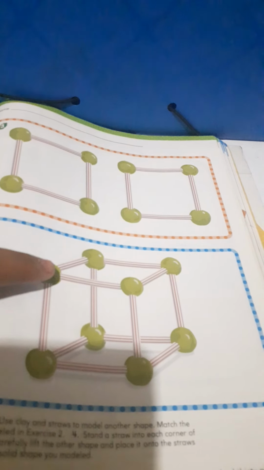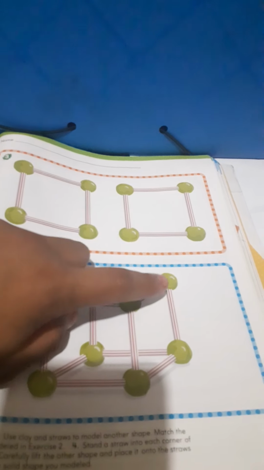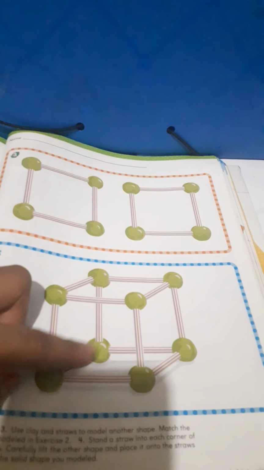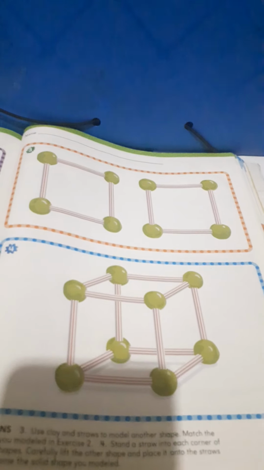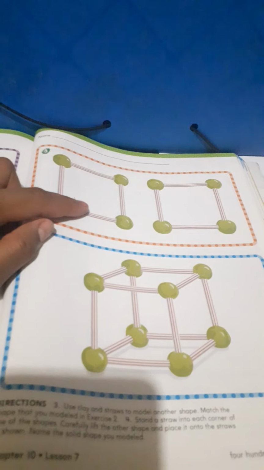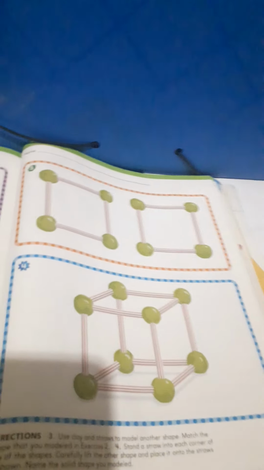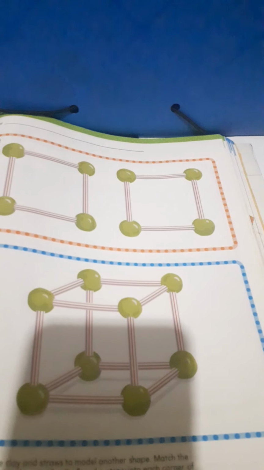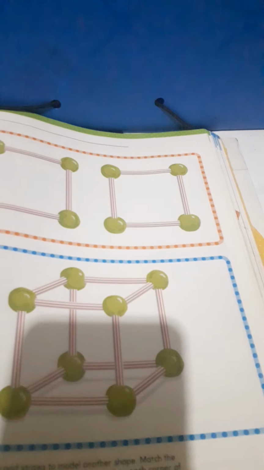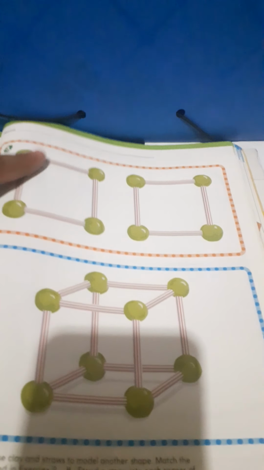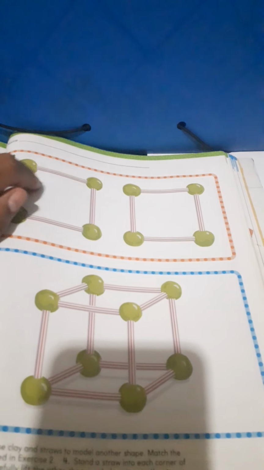Count with me another time: 1, 2, 3, 4, 5, 6, 7, 8, right? How many more clays do we need? We need one more? Yes, we need one more because we have 2.